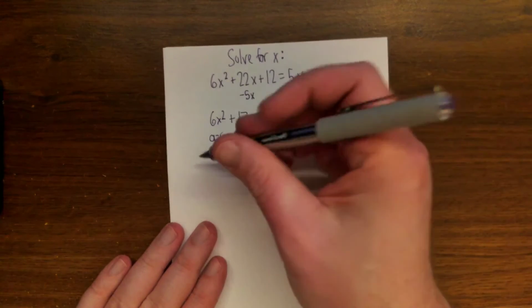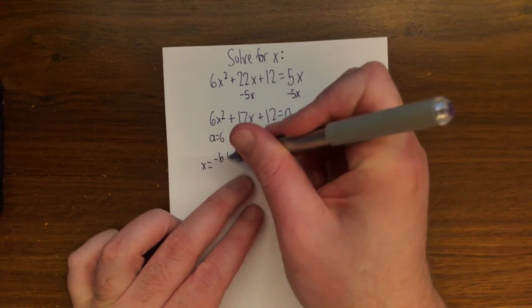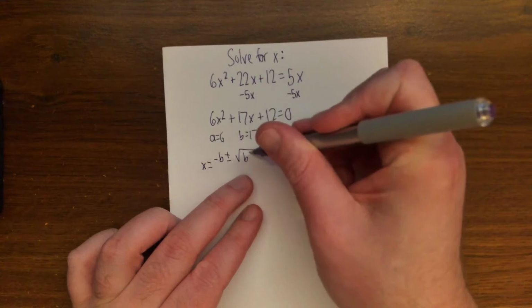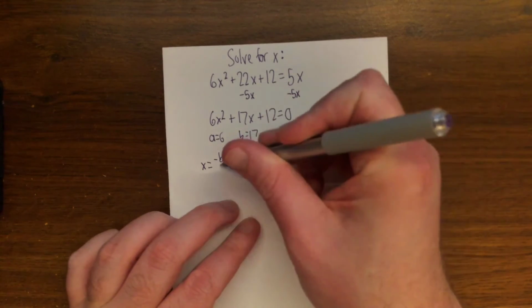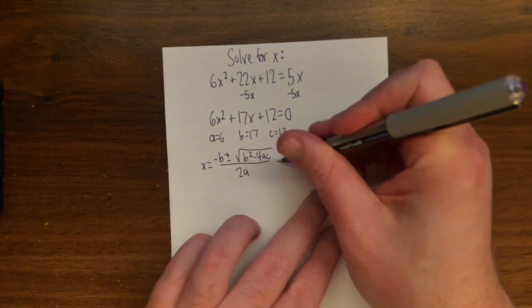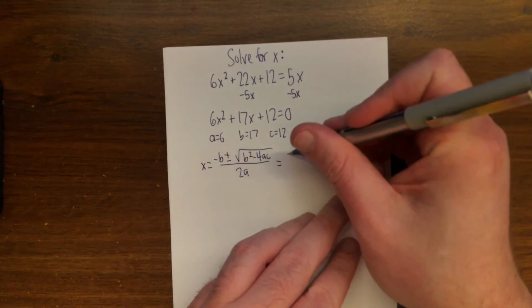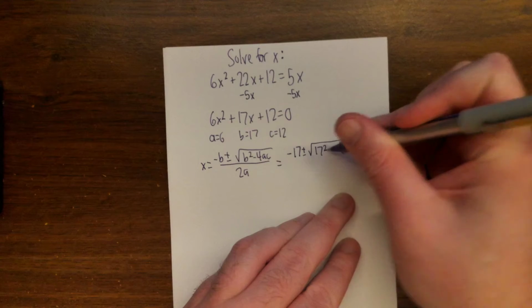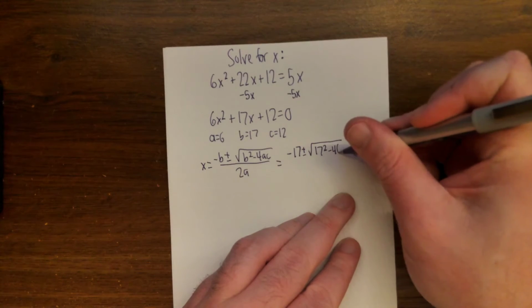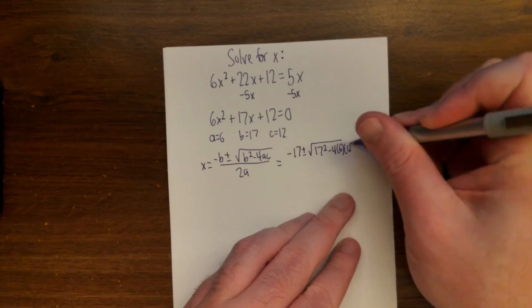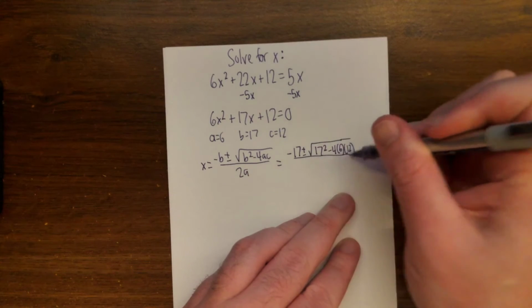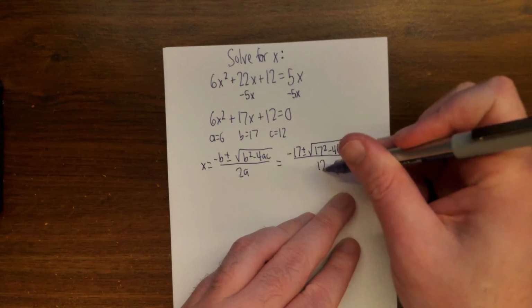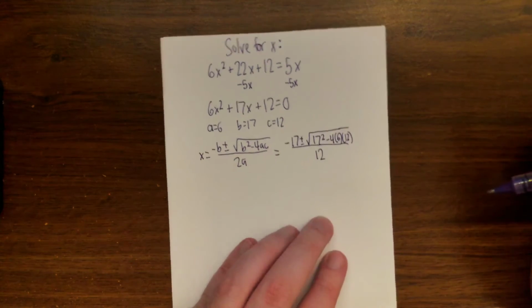Now let's plug everything in. X equals -b plus or minus the square root of b squared minus 4ac all over 2a. This is going to be -17 plus or minus 17 squared minus 4 times 6 times 12, all over 2 times 6, which is 12.